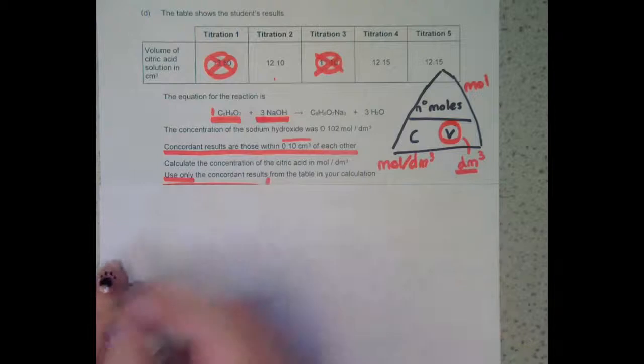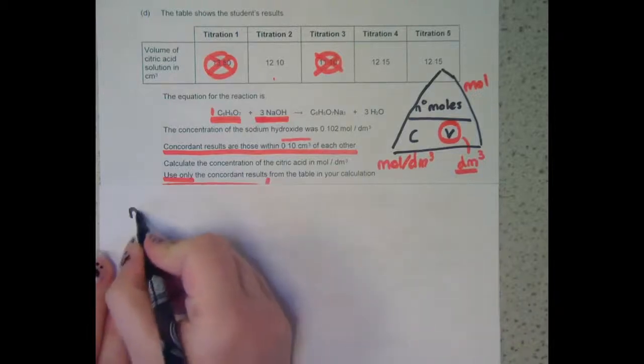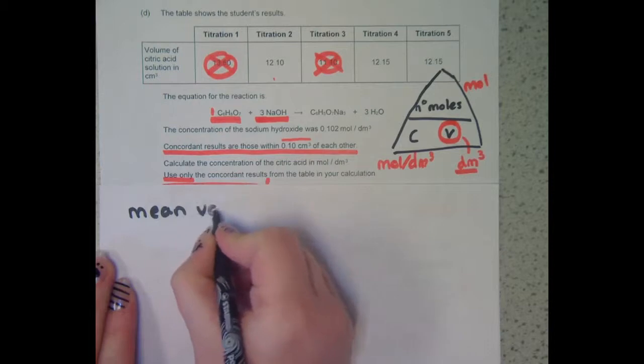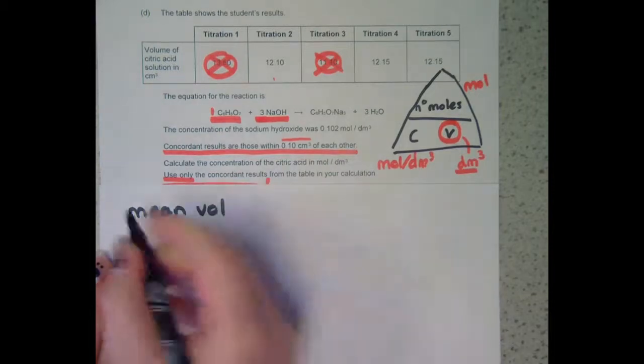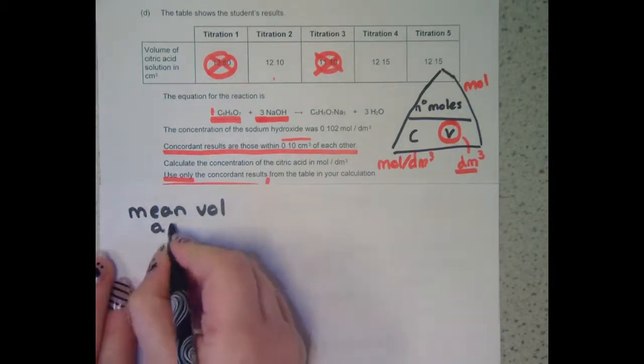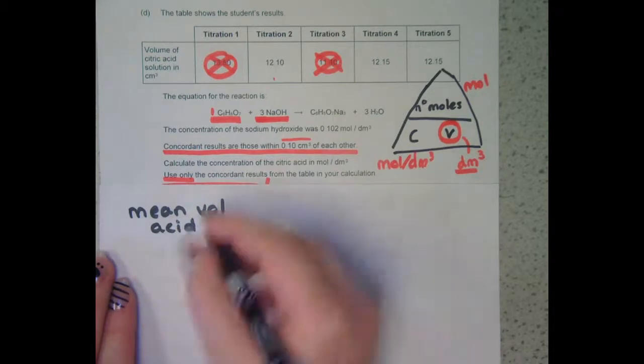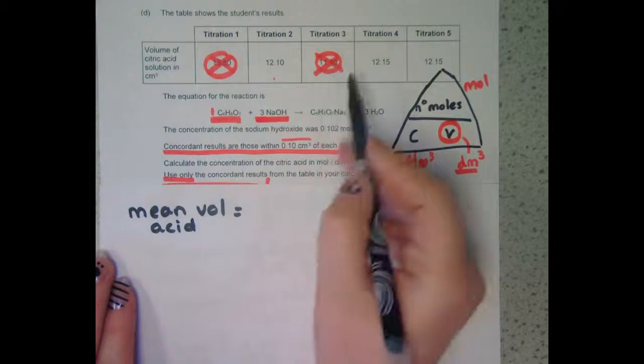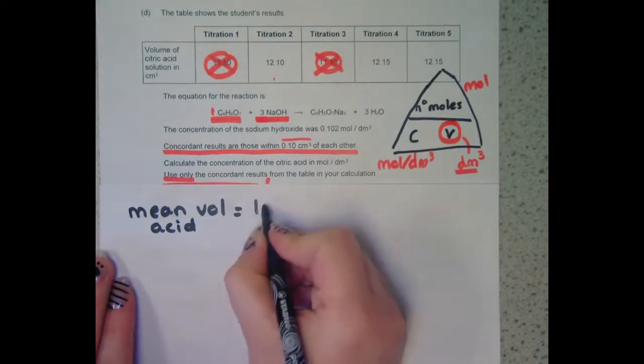I'm going to use the section that we started with earlier. So I have already taken out my concordant results, and I'm going to calculate my mean volume. Within this, I am going to write a little bit more than what you'd be expected to write in an exam question, due to time constraints. So my mean volume of my acid is going to be my concordant results divided by 3. So add them all up.